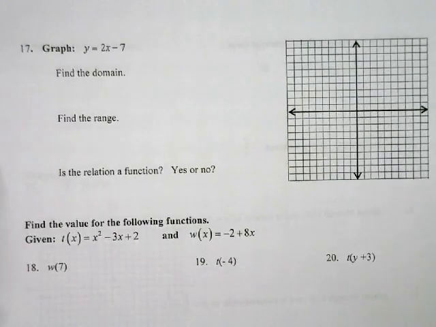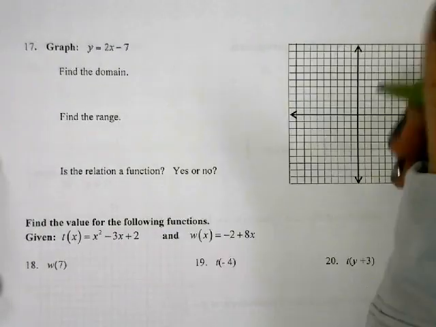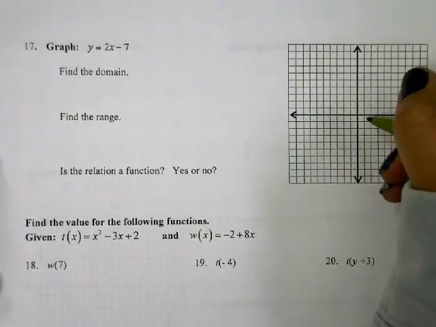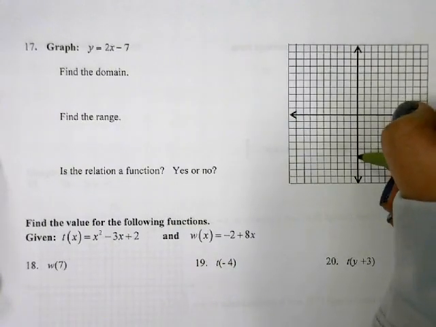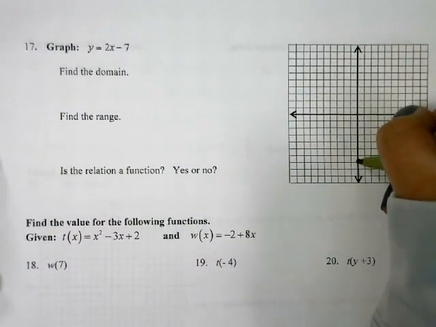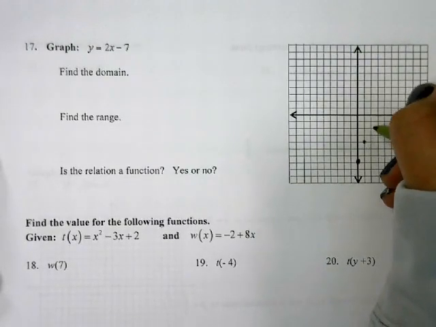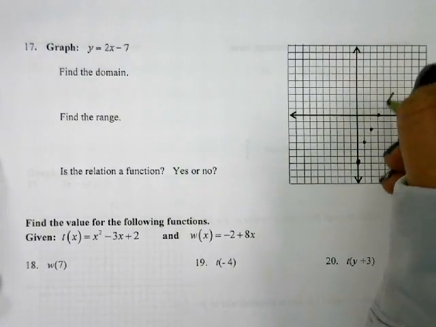Okay, what about y equals 2x minus 7? All right, well it says, let's graph it. So I'm going to start at negative 7 on my y-axis. My slope is 2, so up 2, right 1, up 2, right 1, up 2, right 1.